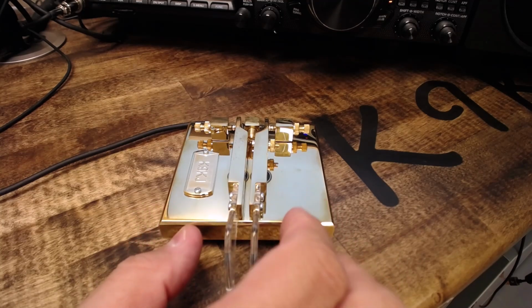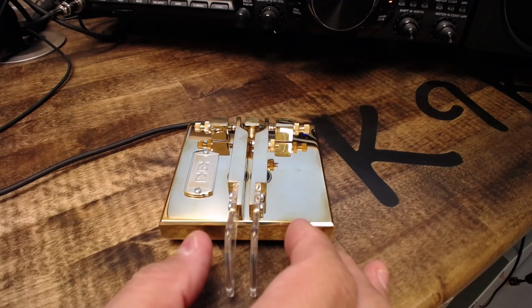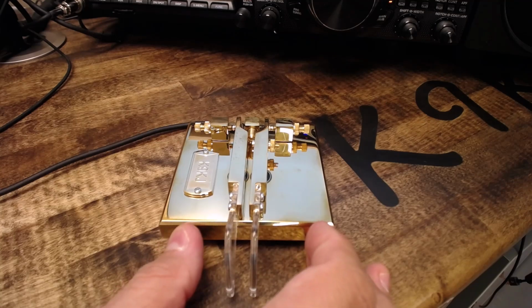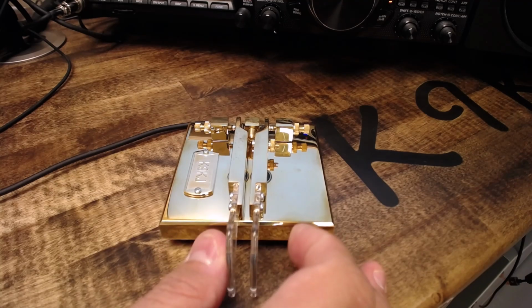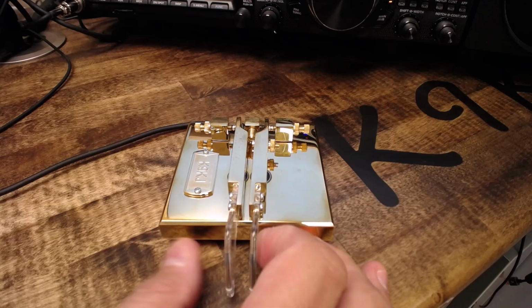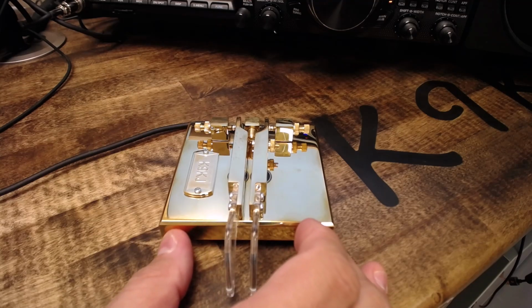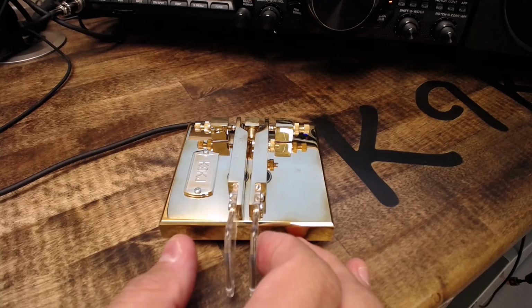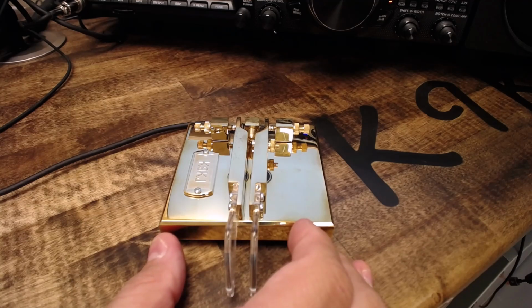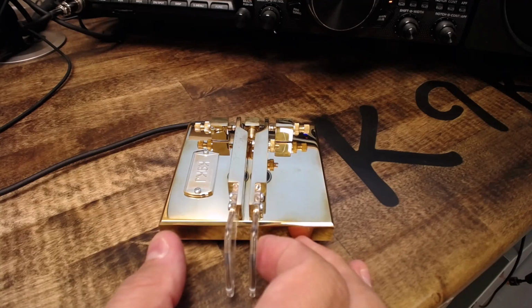So again, let's run through the punctuation. One of my favorite, the slash. Good, question mark. See if you remember that one.